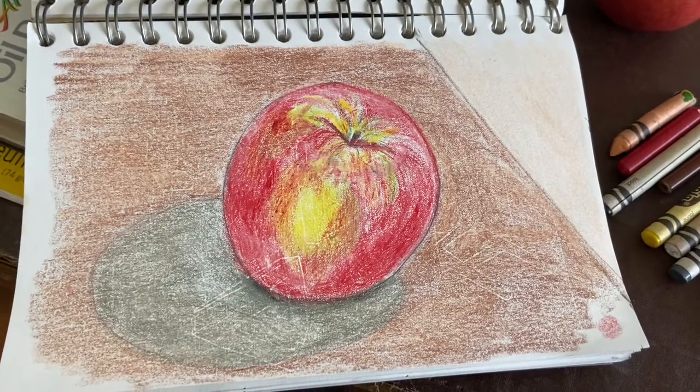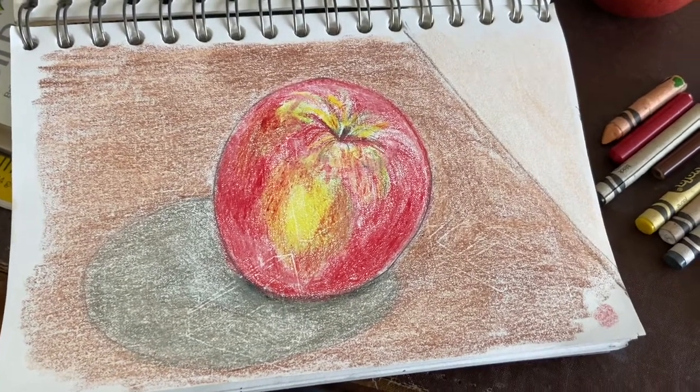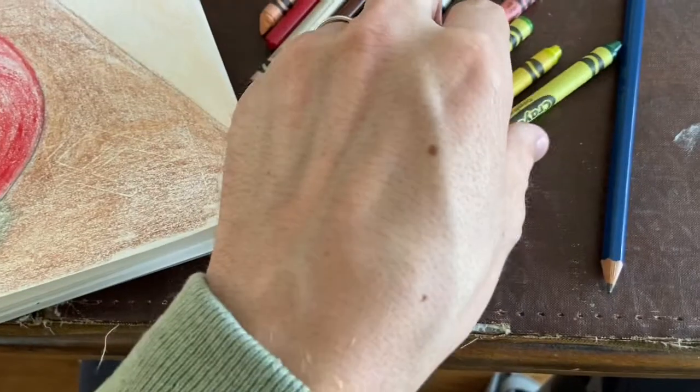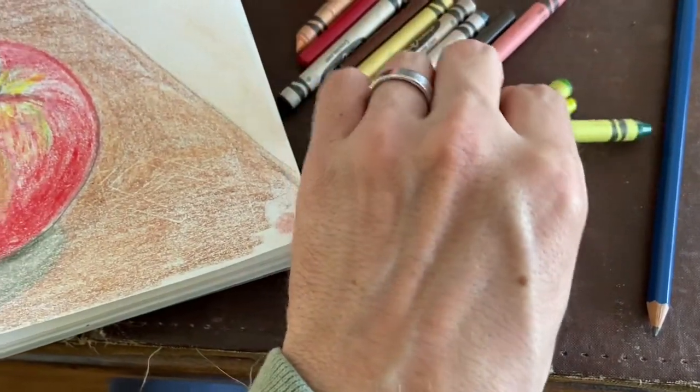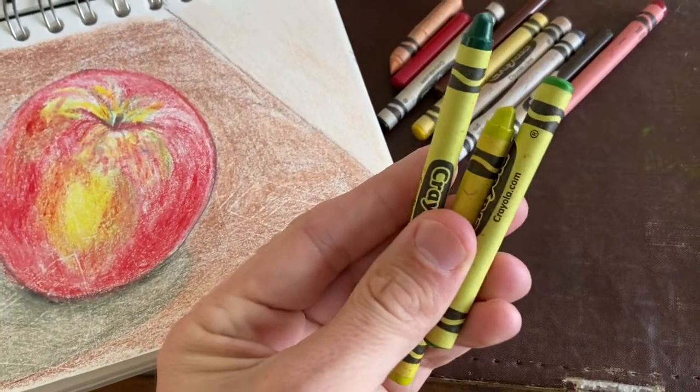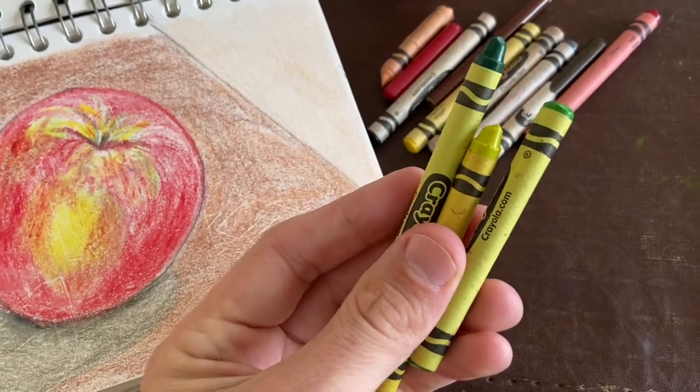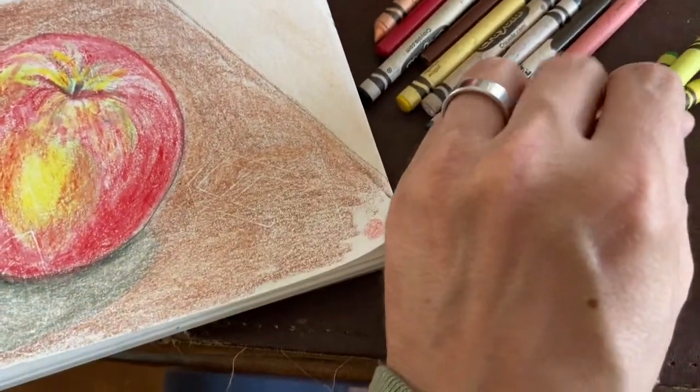I layered lots of colors and blended lots of colors. And I used lots of different shades of one color. These are all different shades of green, 3 different shades of the same color.